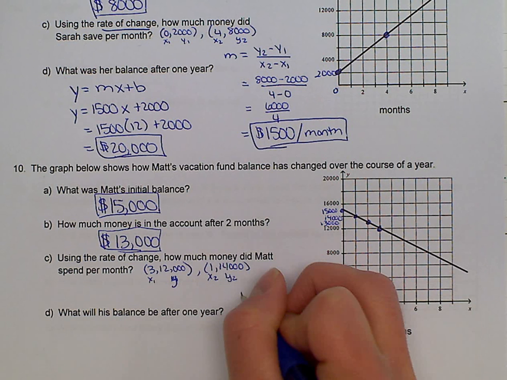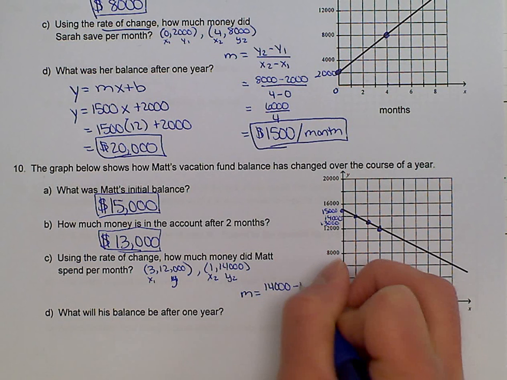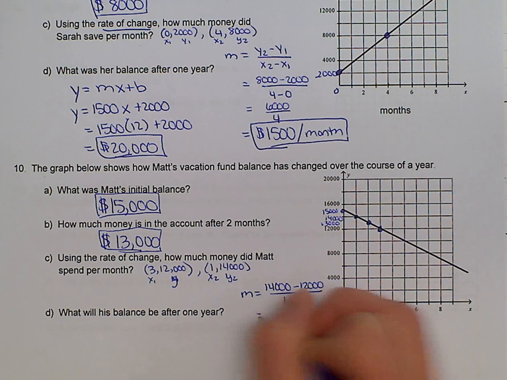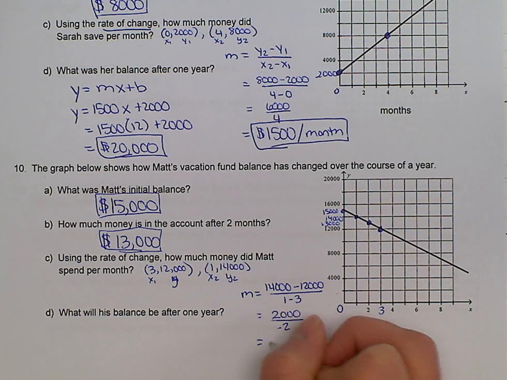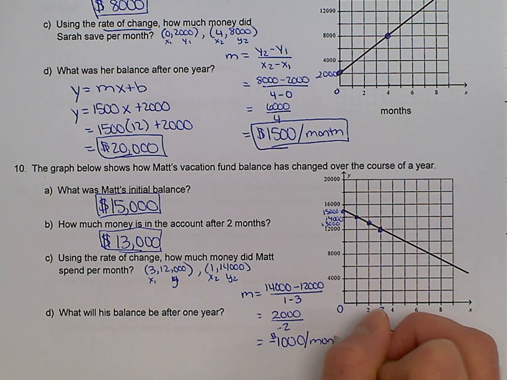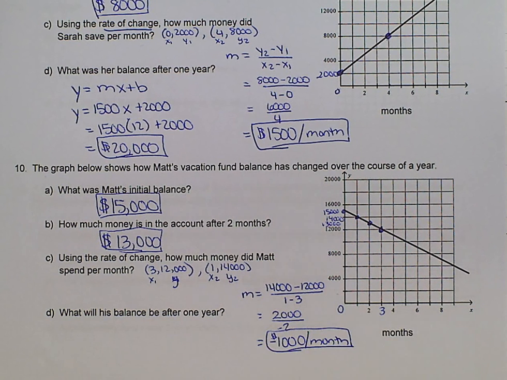So our rate of change is our slope. I'm going to get 2,000 over -2, which is -$1,000 per month. So he is losing $1,000 each month. Or I should say spending.